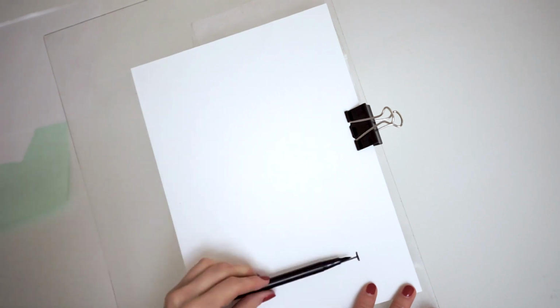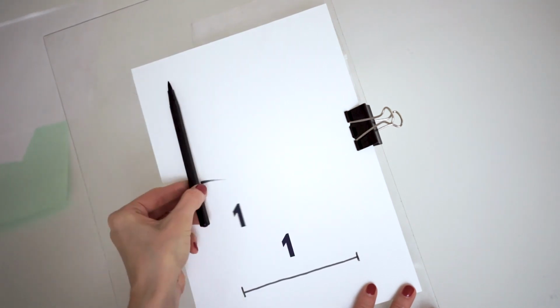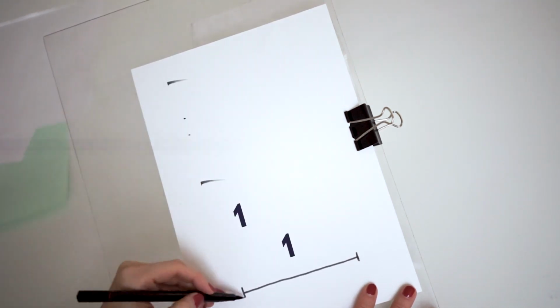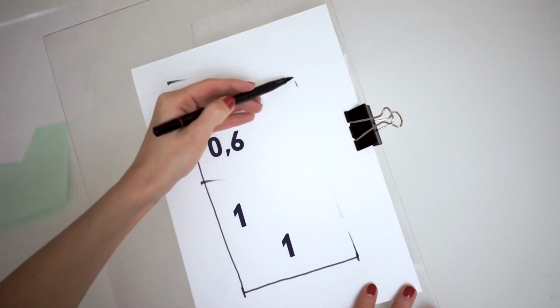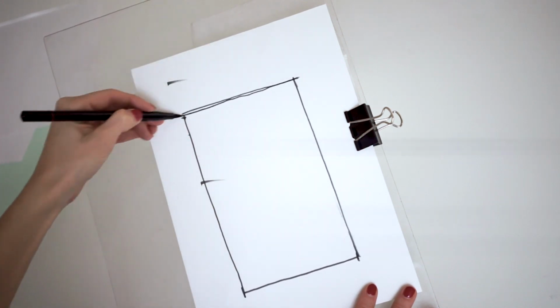Now, we place the smallest side on our format randomly. And we take the amount of times that we got from our measurements, which is 1.6. And we've got a rectangle, but on a smaller scale. So, it's not necessary to measure it to the millimeter, and you don't have to use a ruler at all. And now, let's look at measurements in live drawing.